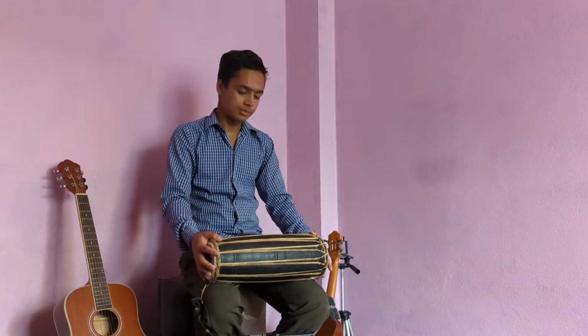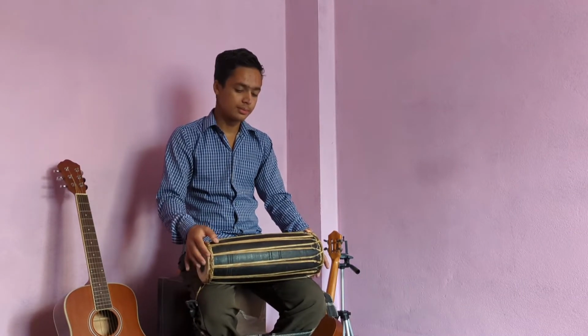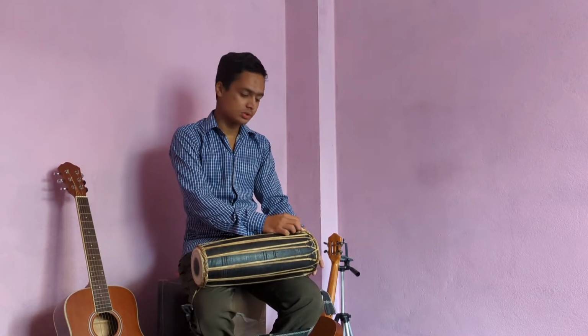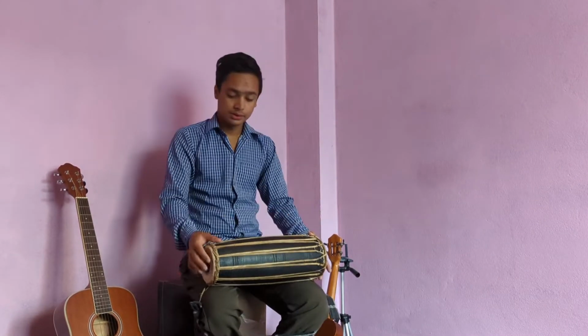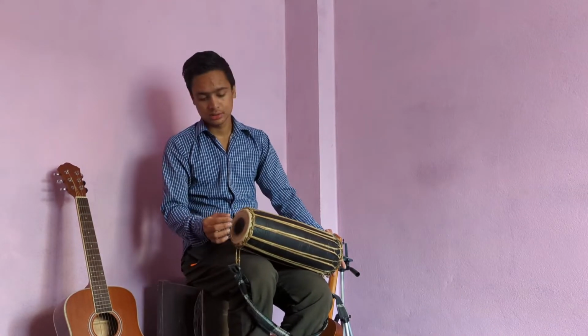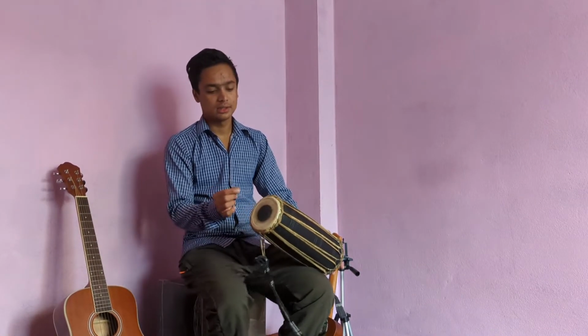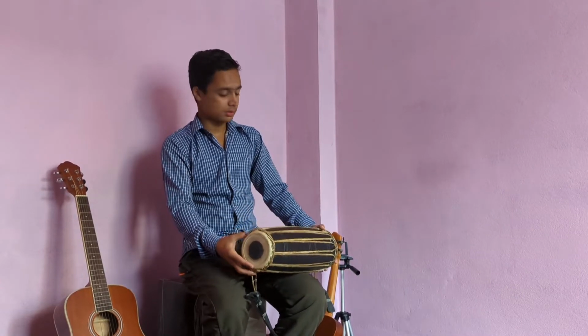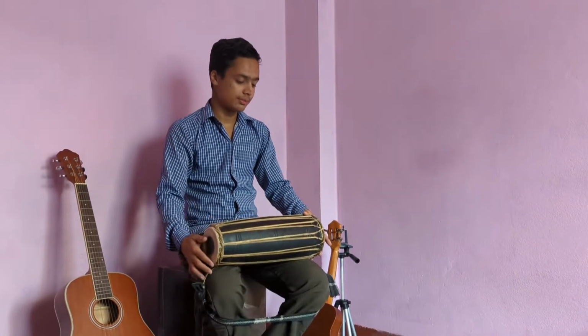Now, let's talk about the body. This is normally made from the skin of a goat, wood, and these rings which are used for tuning, and khari, which is the black portion. It produces the tone that is needed in the instrument. Now we'll be talking about the tones which this instrument can produce.